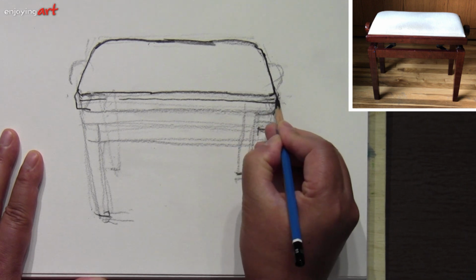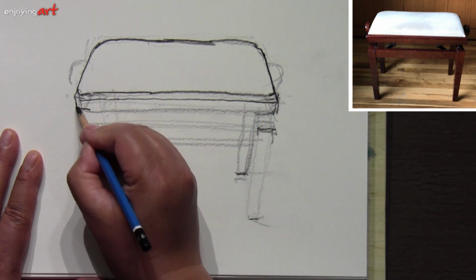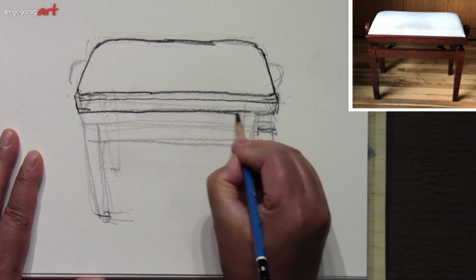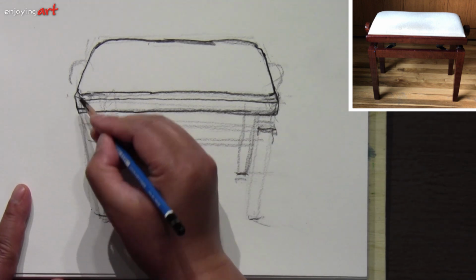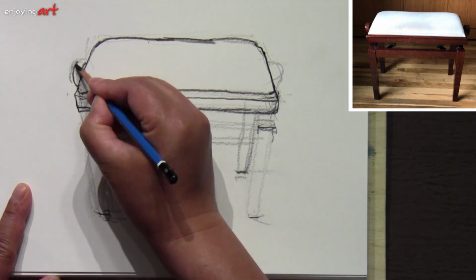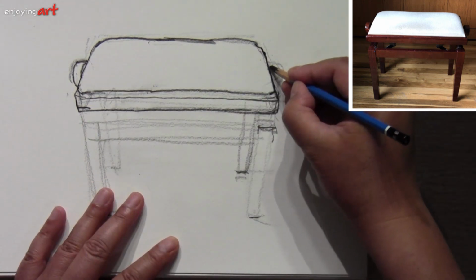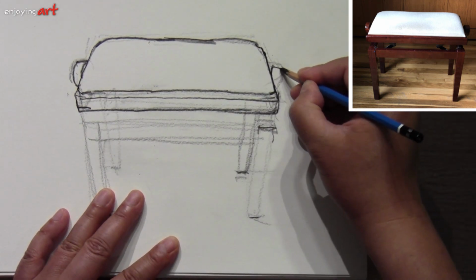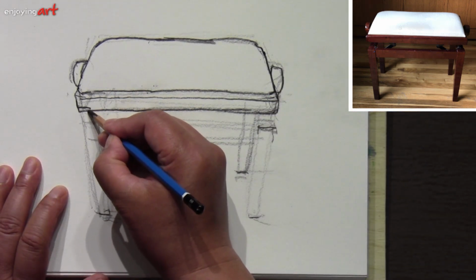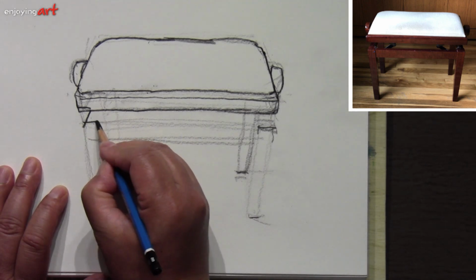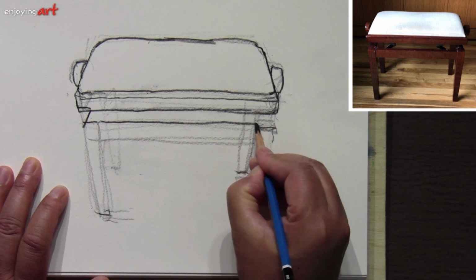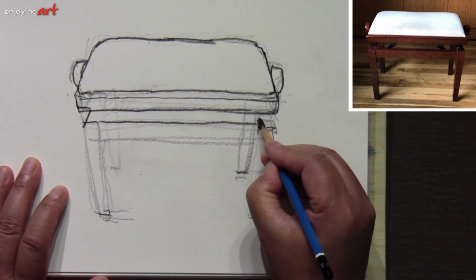Look, and come down a little more. And I'll come back to here, and this is about here. A little turn. Now come to the right side. Now come down here, continue, and look at this angle. Look first, and this angle.